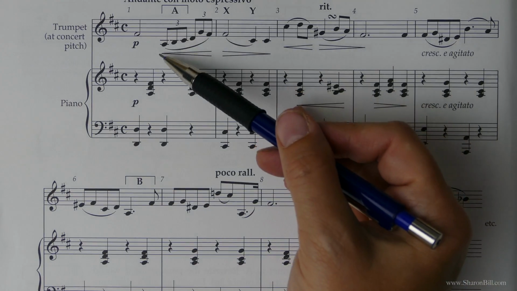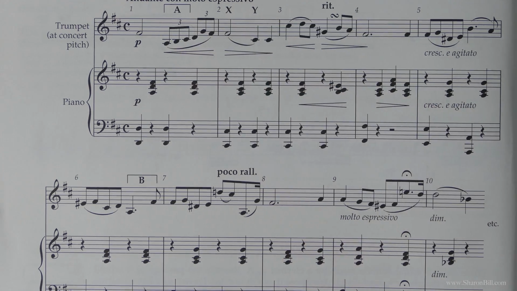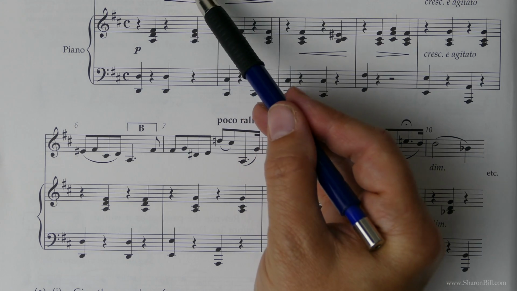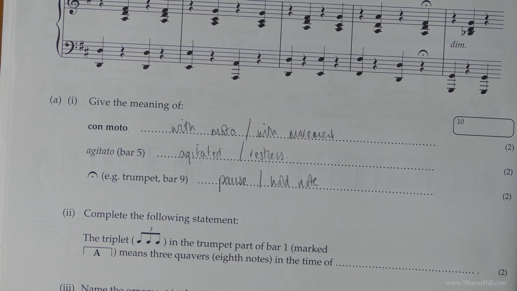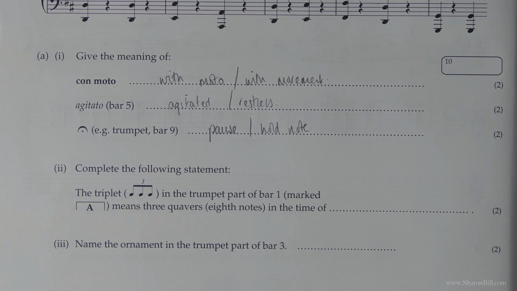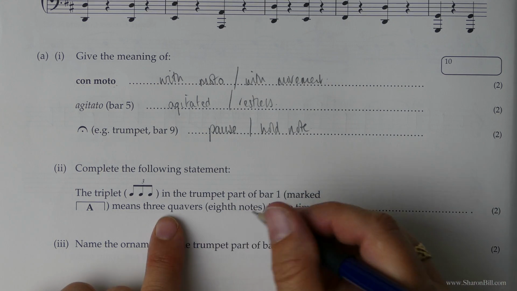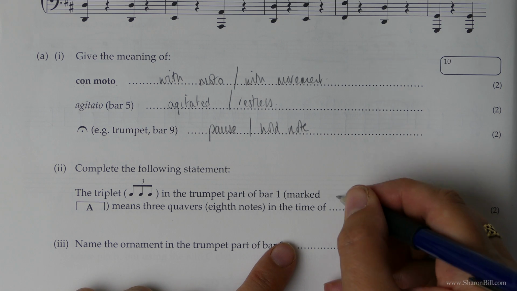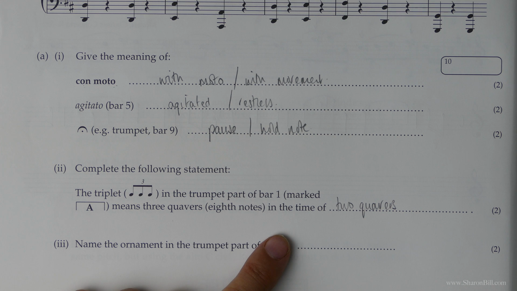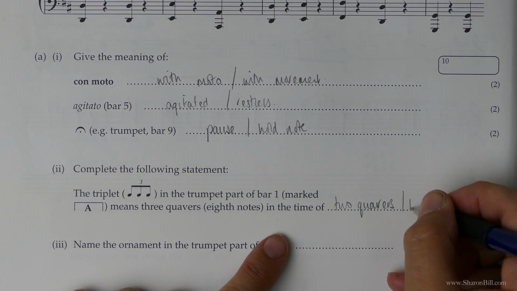So this triplet here, which is 3 quavers, 3 eighth notes joined and given a triplet sign, means 3 quavers in the time of, so it's 3 in the time of 2, so we could say 3 quavers in the time of 2 quavers. That's sufficient, or 2 eighth notes.